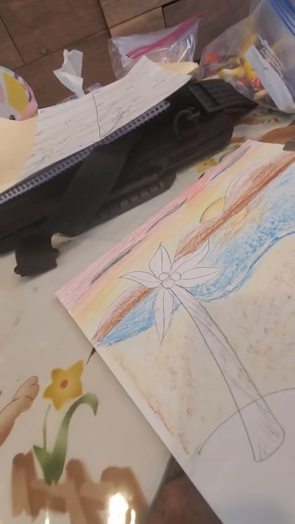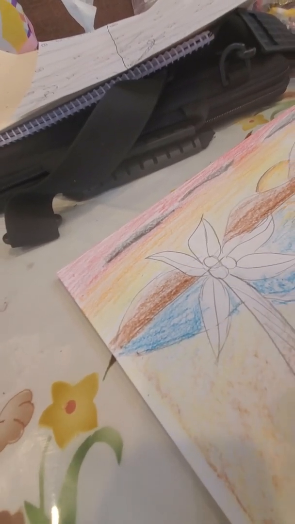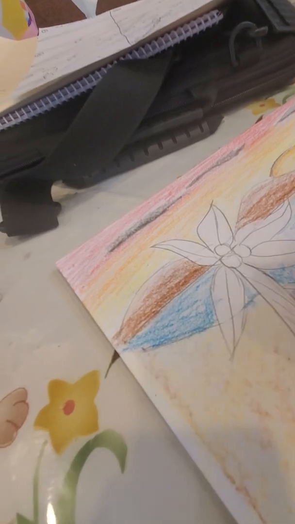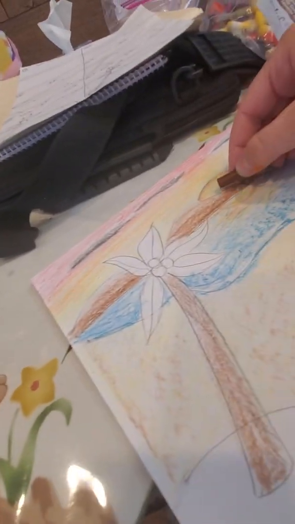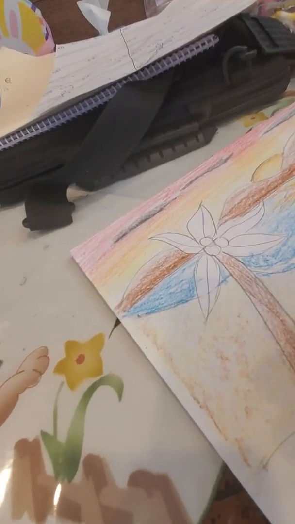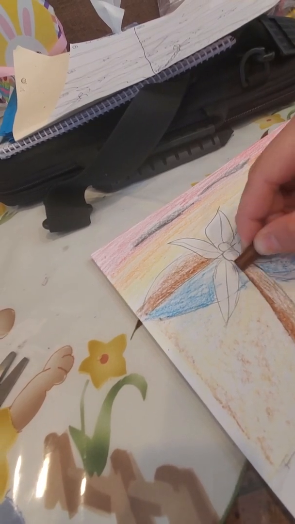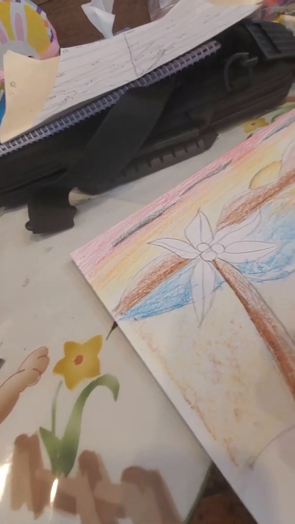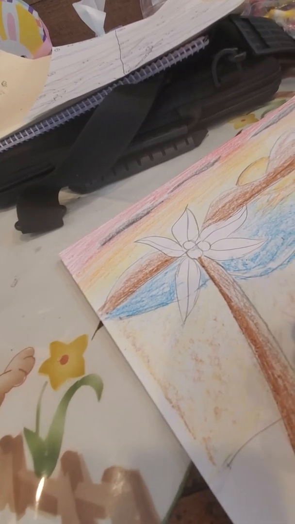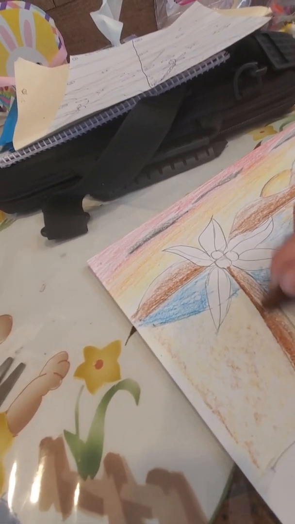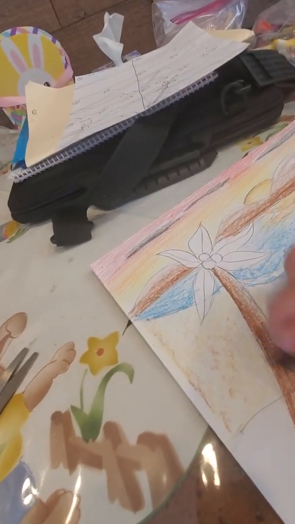Okay, next step. Let's fill up the tree trunk with medium pressed brown. Since the sun is on this side, I'm going to darken the left side. And I'm going to darken the bottom. I'm going to do medium in the middle. Okay, and then I'm going to go back and put those lines in.